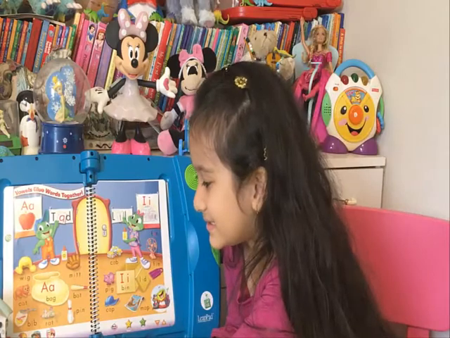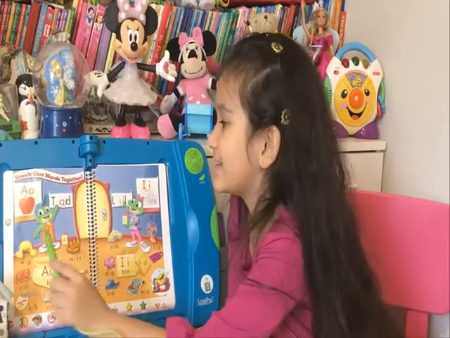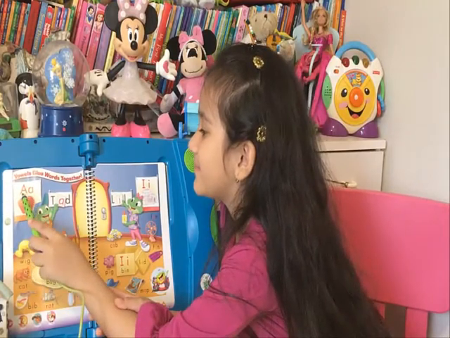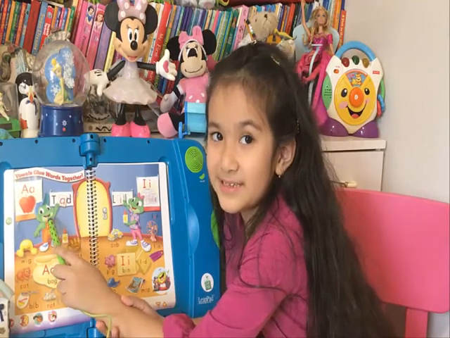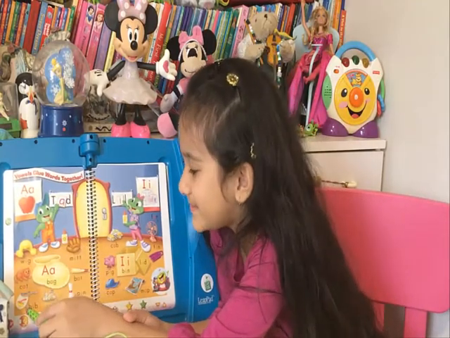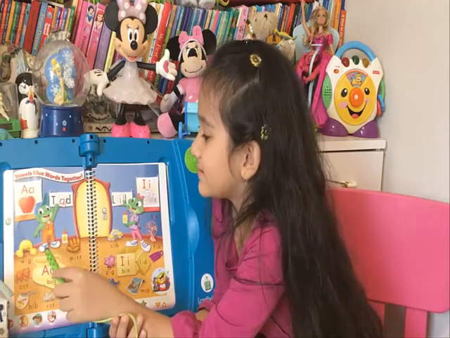There is say it. Let's click it. On here, touch a word. Say it. Hear it spoken. An apple a day keeps the doctor away. How about sound it? Sound it. Touch a letter to hear it sounded out.